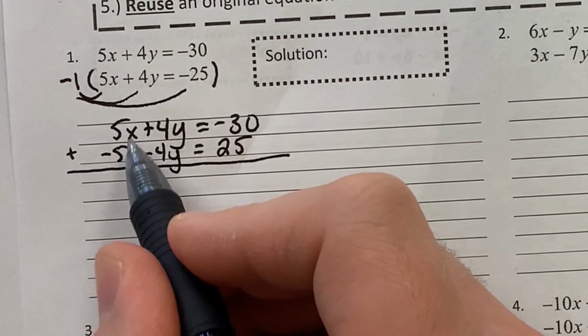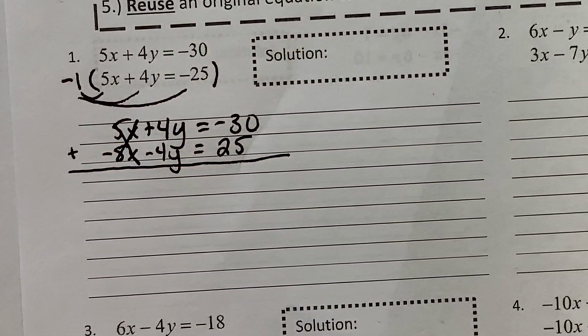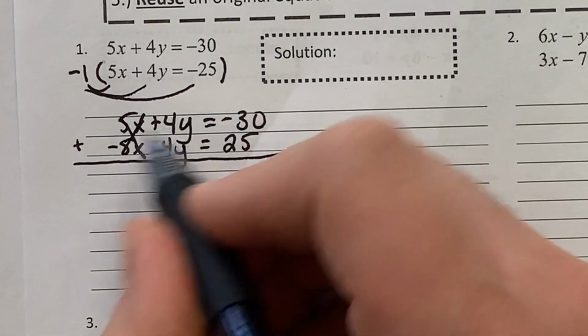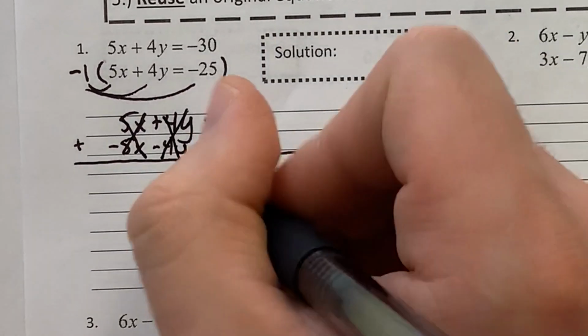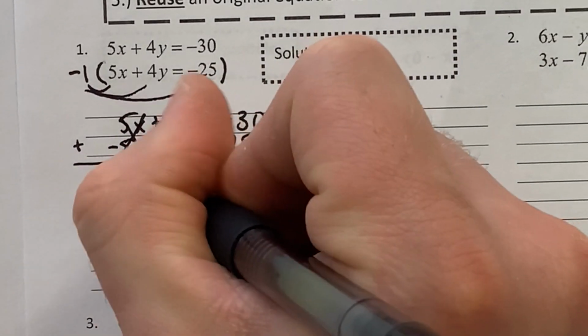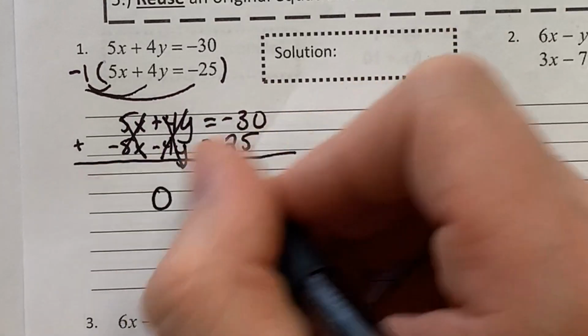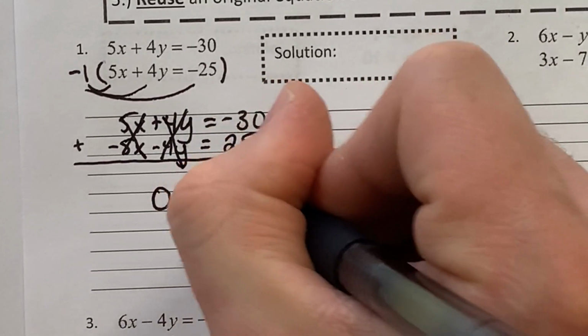So positive 5 plus a negative 5, that cancels because it becomes 0. Now something strange is also happening here. I didn't even notice this. I have a positive 4 adding to a negative 4. That also cancels out because those are opposites. And I have nothing left on my left-hand side, so I'll go ahead and give it a 0. On this side, negative 30 plus 25, that's going to go ahead and give me a negative 5.